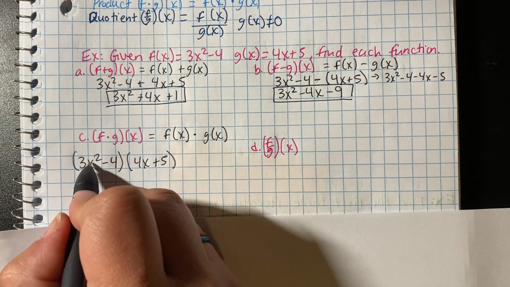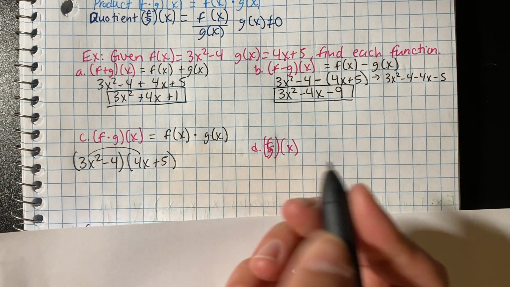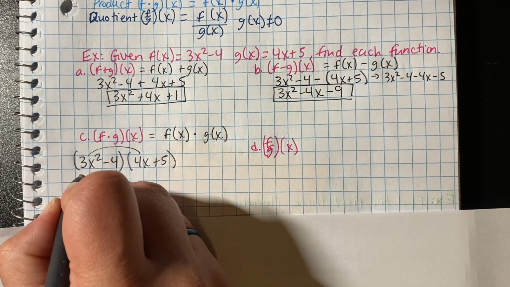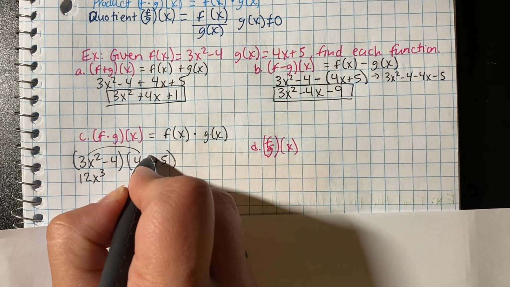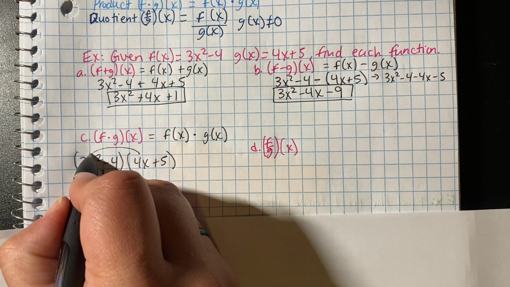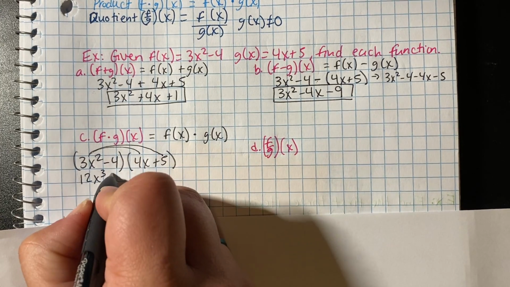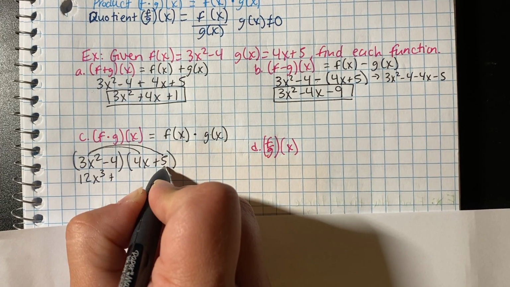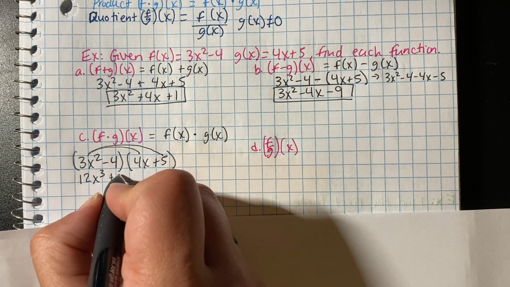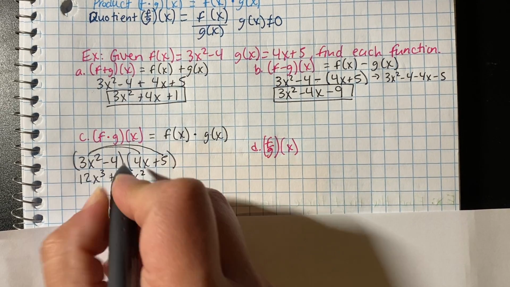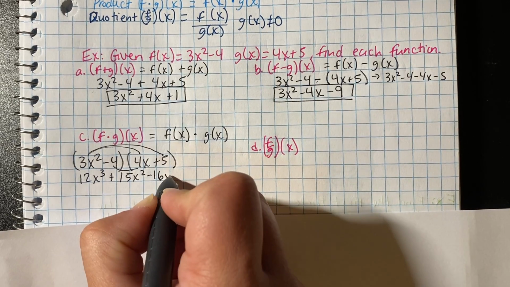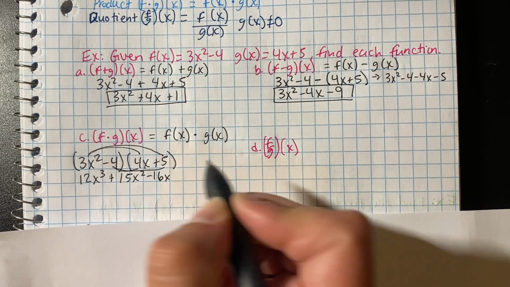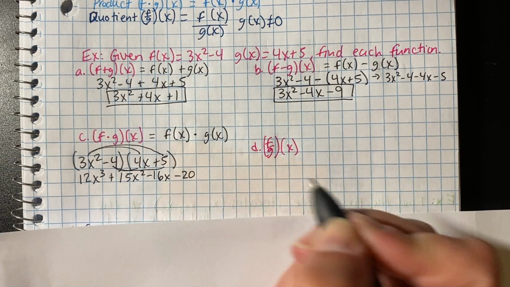Sorry for the wobbling. So 3x squared times 4x will be 12x to the third, because I have 2 there and 1 here. Okay, let's do this one next. 3x squared times 5 will be 15x squared, minus 16x, and then this goes to the end, minus 20.